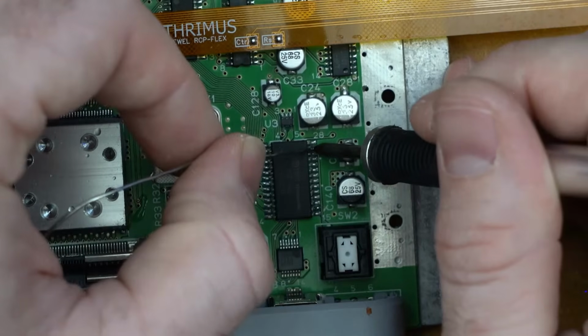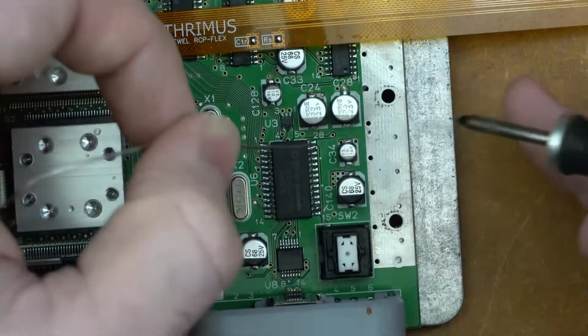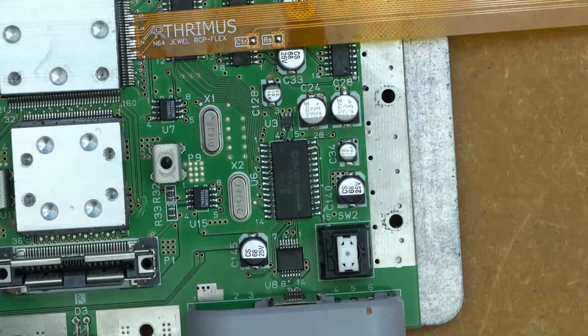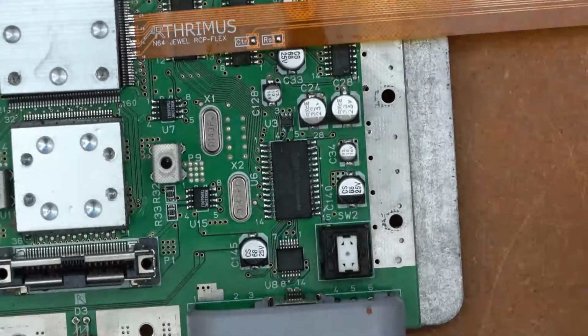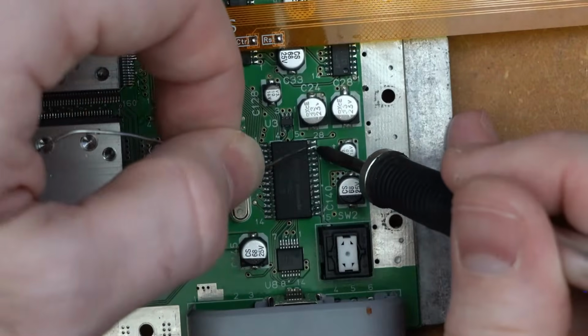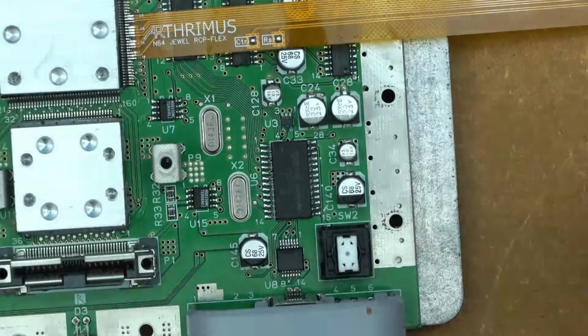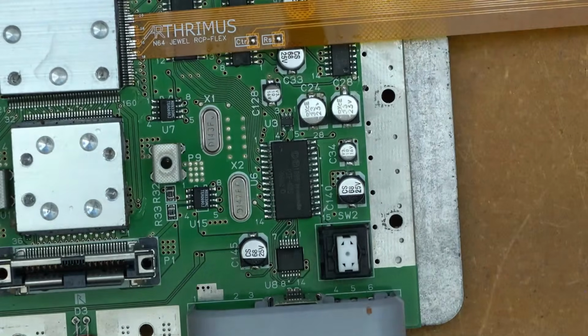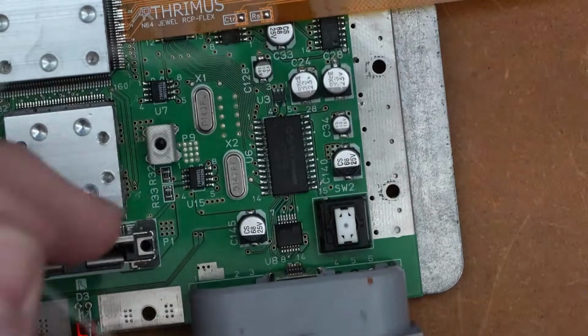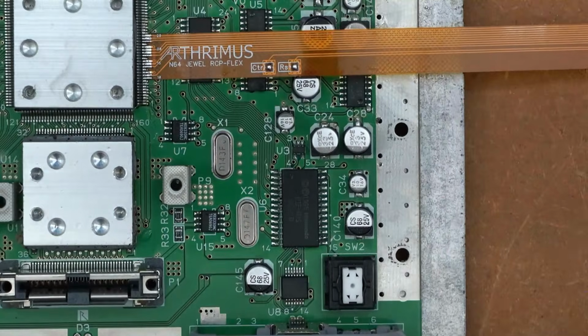And then reset's going to be on pin 27 of the PIF. And we're just going to use a little bit of Kynar wire to connect these.